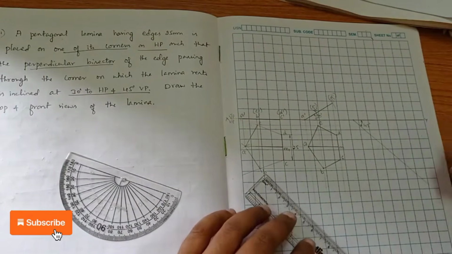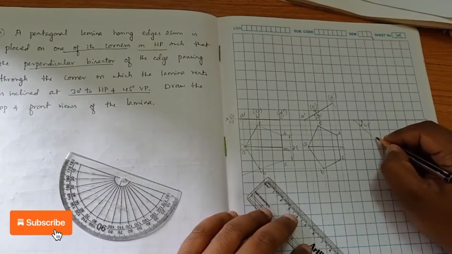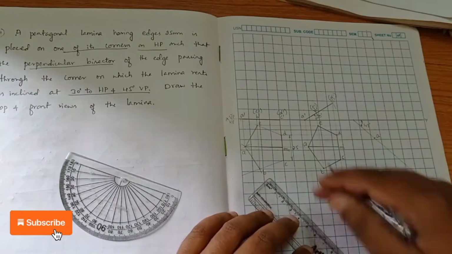So first I will be taking a reference point of A, AM1.